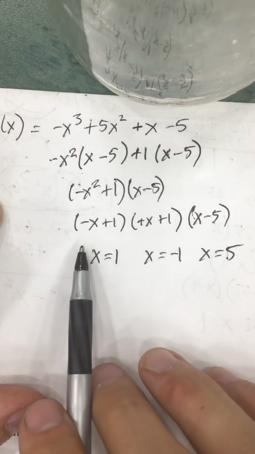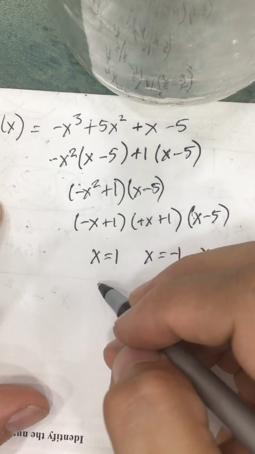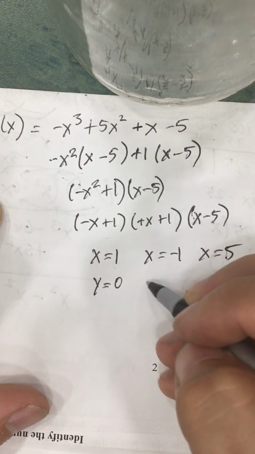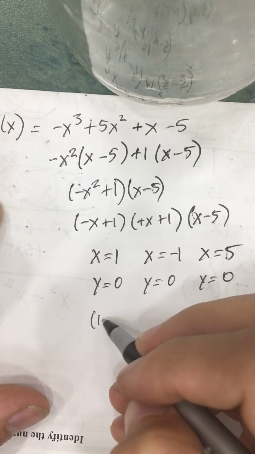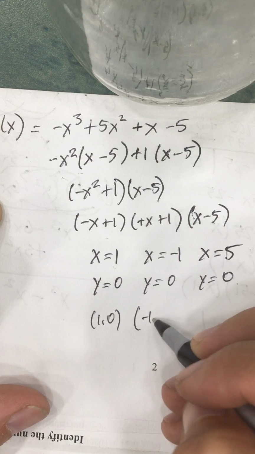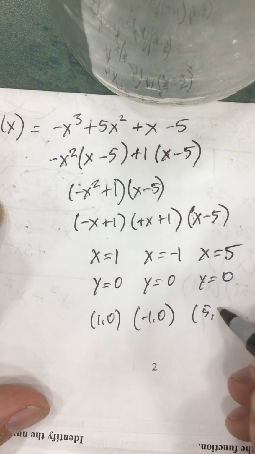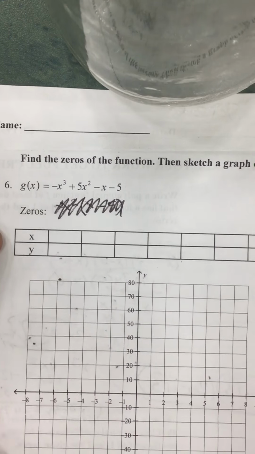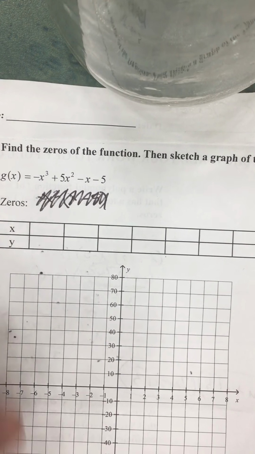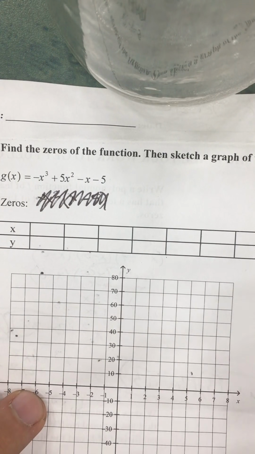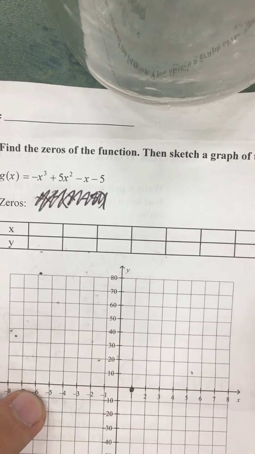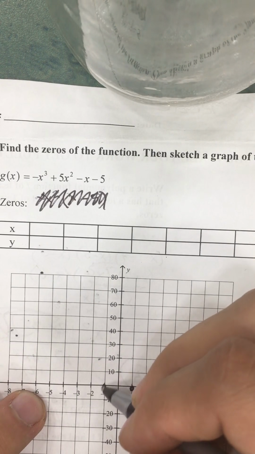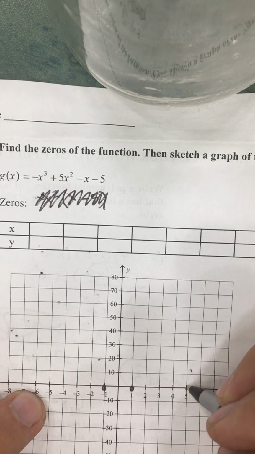Okay, so once we have those, what those mean is that when this is x, then the y value equals 0 at all these values right here. So these are all of our coordinates. This would be 1 comma 0, this would be negative 1 comma 0, this would be 5 comma 0. So then if I go and I graph these right here, I'm going to kind of check that out. So I remember I had 1 comma 0. 1 comma 0 would be right here. I have negative 1 comma 0, which would be right here. And then I had 5 comma 0, which would be right here.